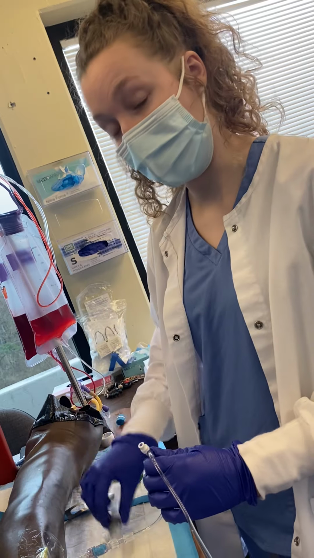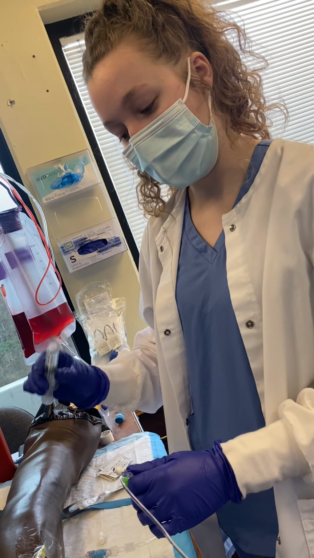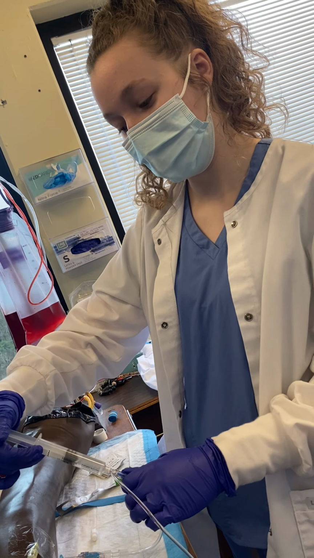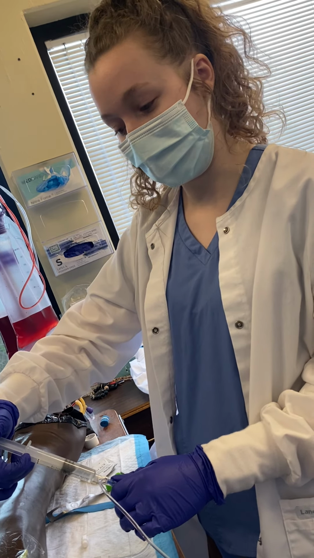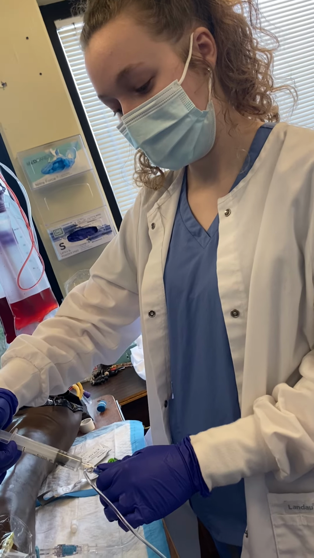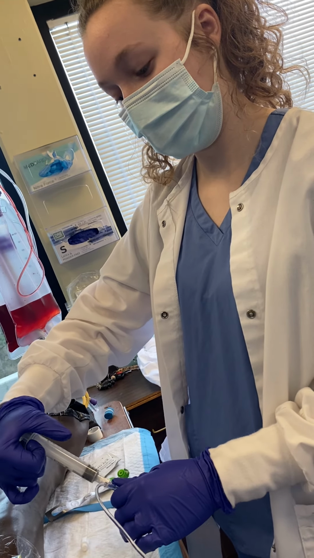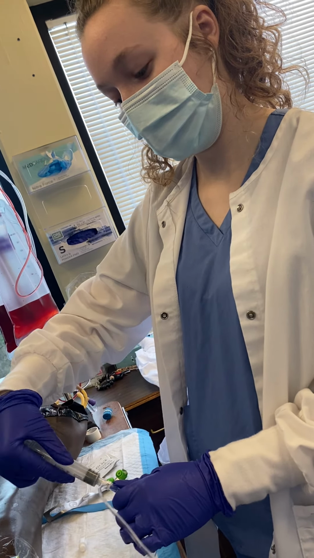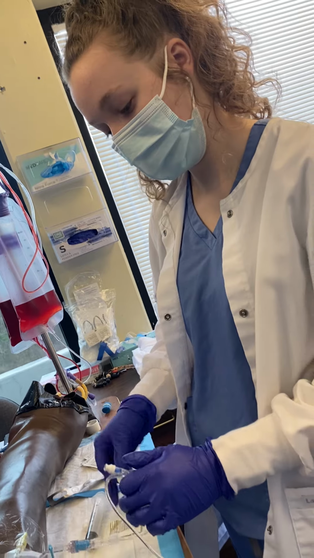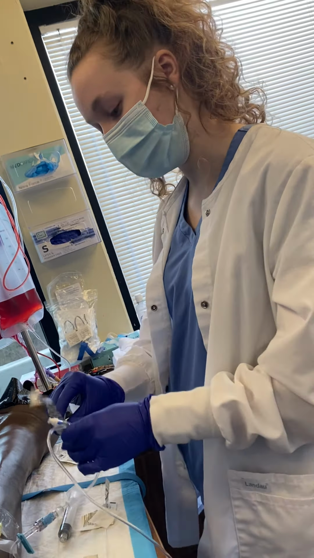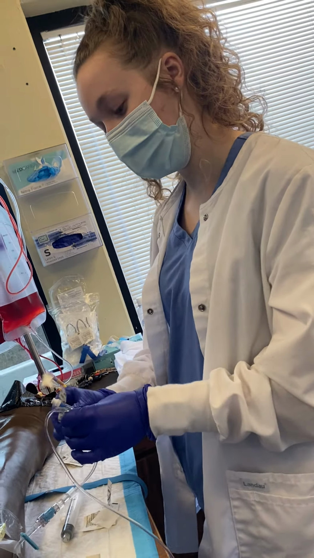And I'm going to take another flush, a separate flush, and attach that to the port and flush my patient's IV the rest of the way. Then I'm going to take another swab and just make sure that it's nice and clean. And then I'm going to take a Caro's cap and attach that to that port.